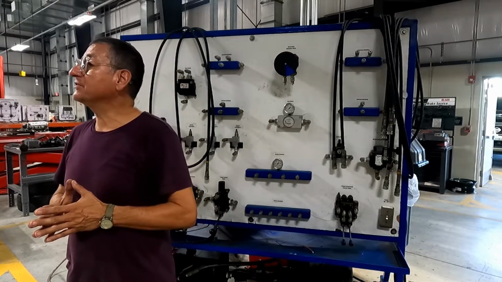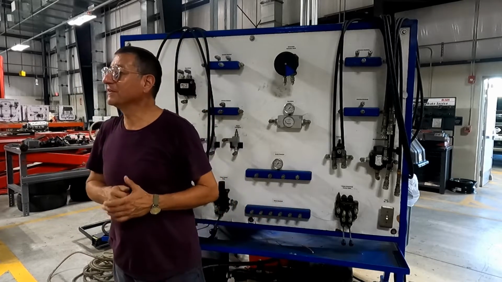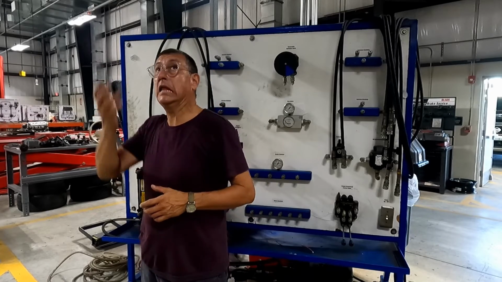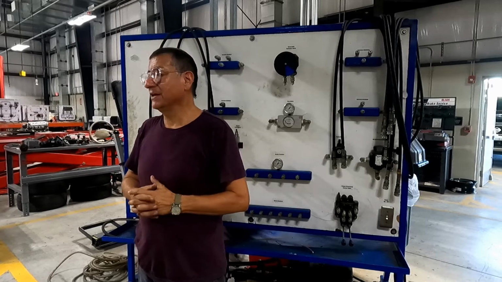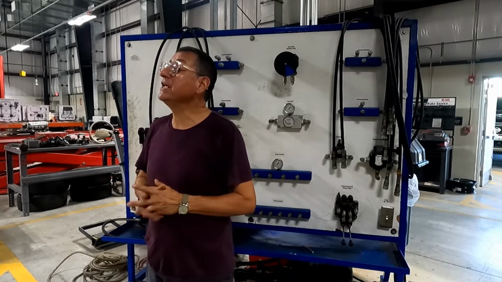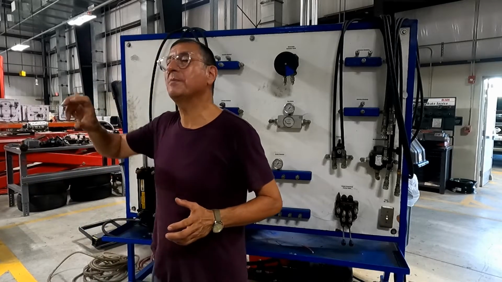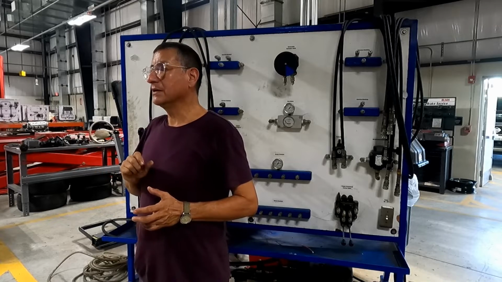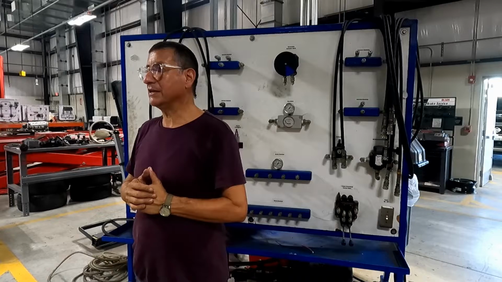In electrical circuits, you open and close the circuit with the breaker, no? The interrupter, the breaker. And the load is lights, motors, this is load or resistance. And you can increase or decrease the resistance with a potentiometer. You remember? More resistance or less resistance, and you reduce the flow of electrons. In hydraulic, it's exactly the same.